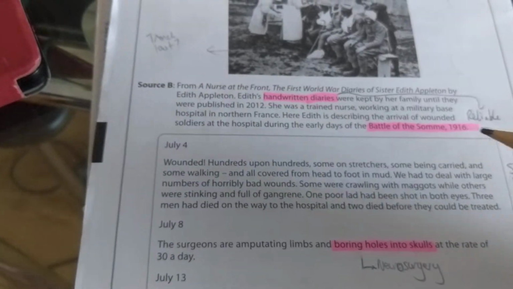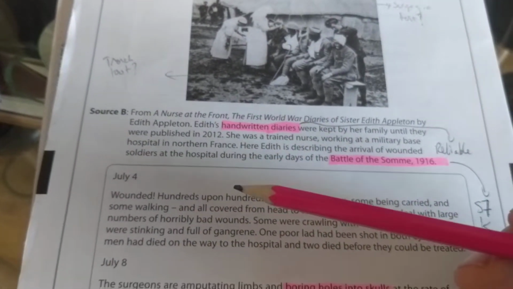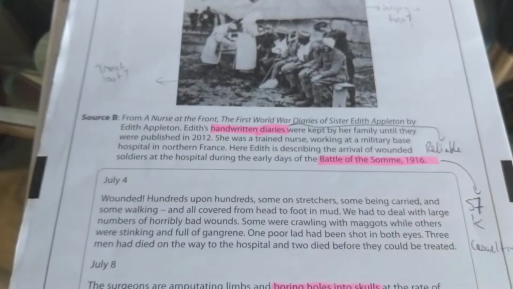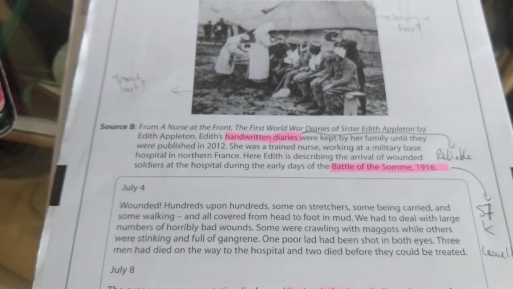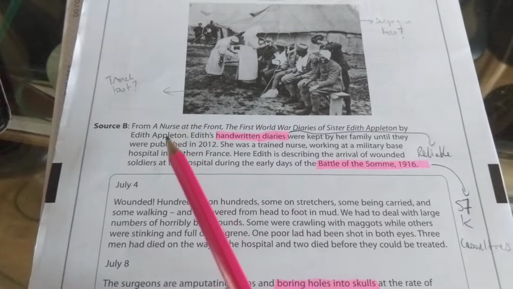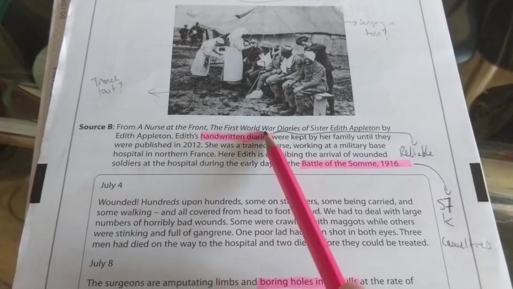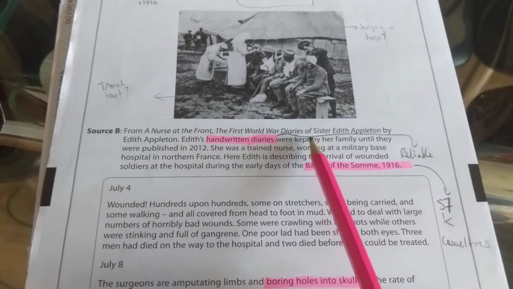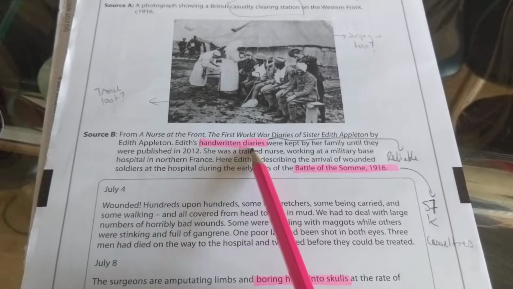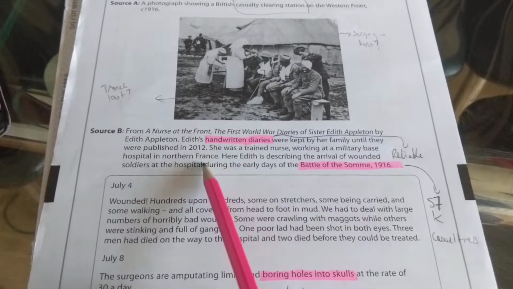Now, I actually prefer written sources, and I'm going to tell you why. Because on a written source, you can really get into your provenance. You can really discuss who wrote the source and the kind of impact this has. So if we look at this one, we've got a really great giveaway. From a nurse at the front, the First World War Diaries of Sister Edith Appleton, by Edith Appleton. Edith's handwritten diaries were kept by her family until they were published in 2012.